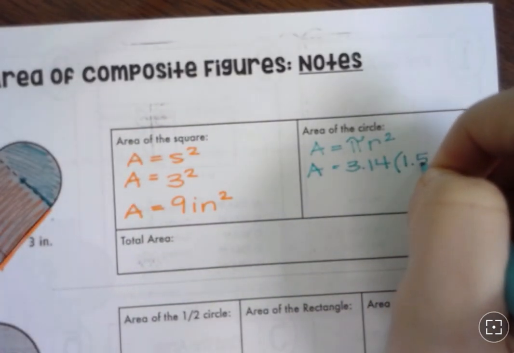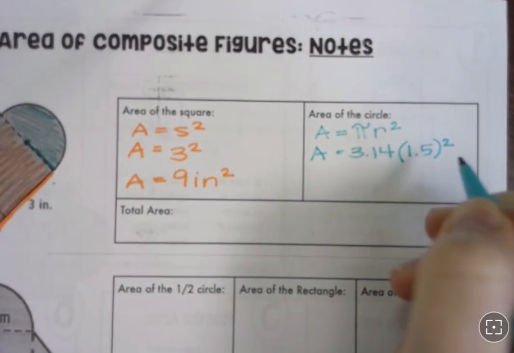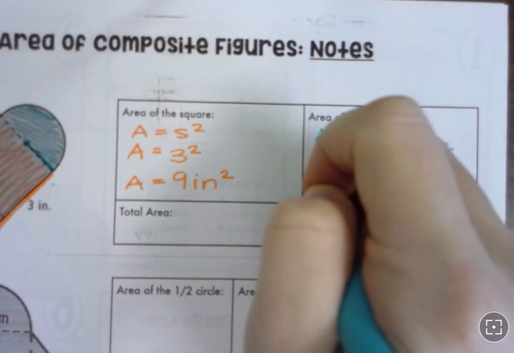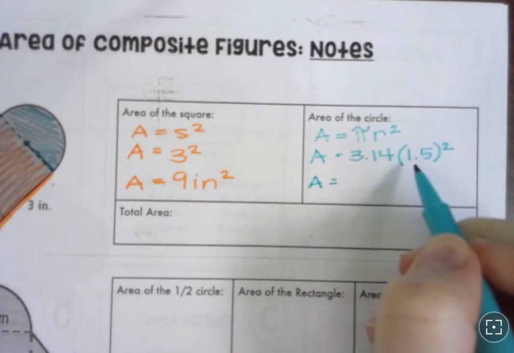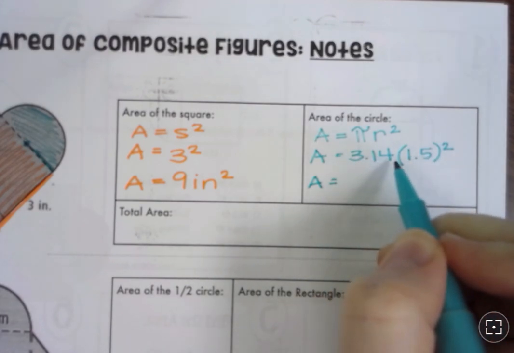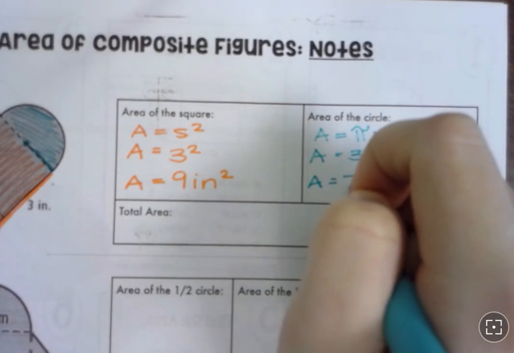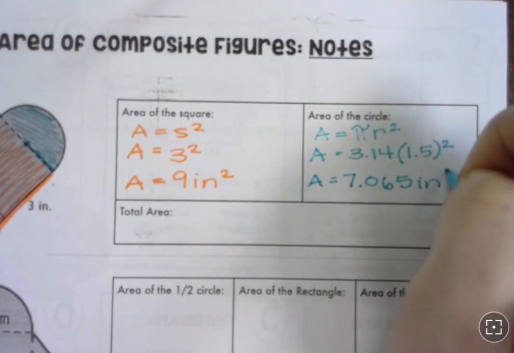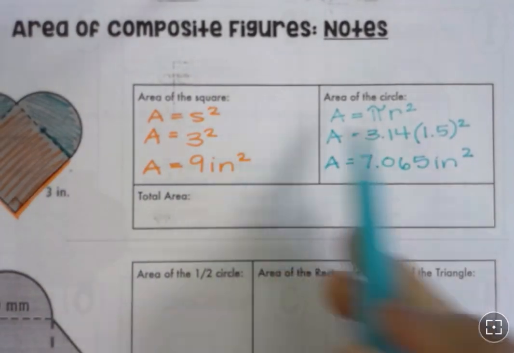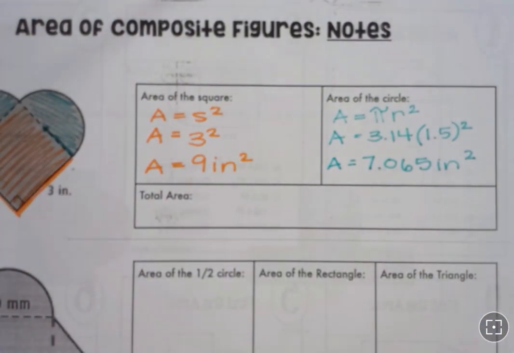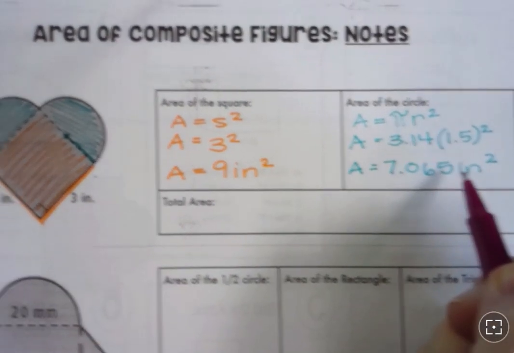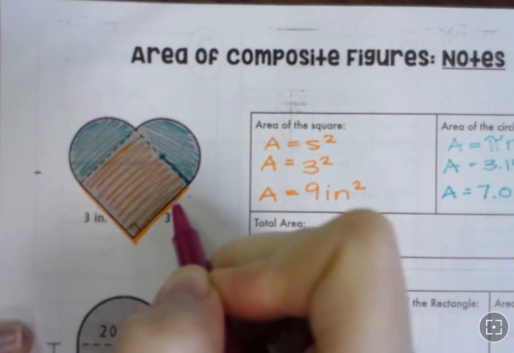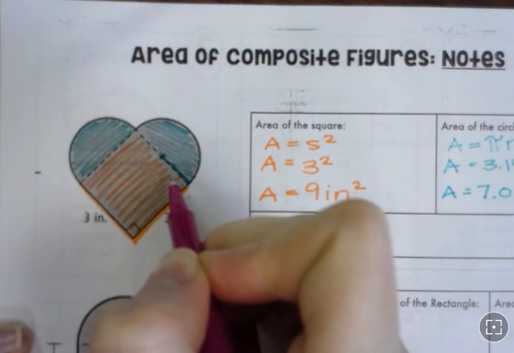So 1.5 squared. Now you'll do this on your calculator: 1.5 times 1.5 times 3.14, and you will get 7.065 inches squared. Now that you've done that, all you need to do is add them together, because we're combining the area of the square with the area of the circle.